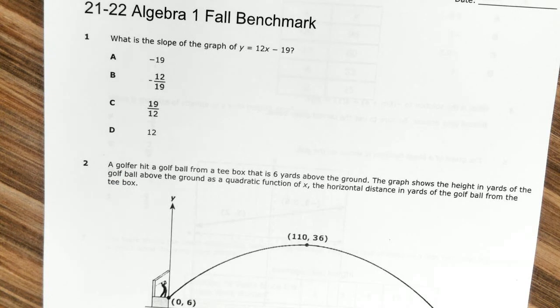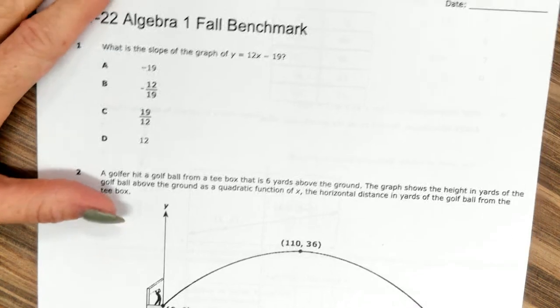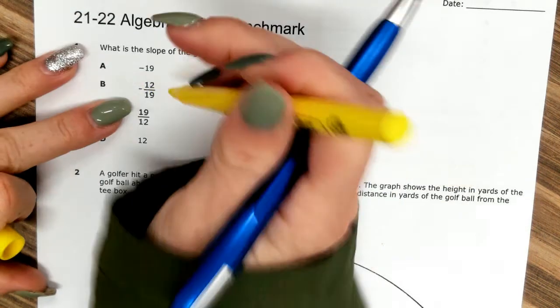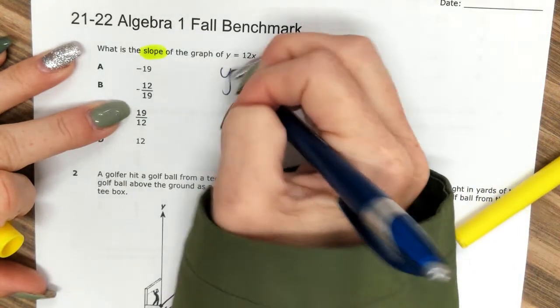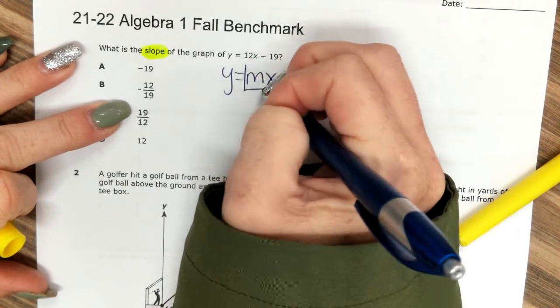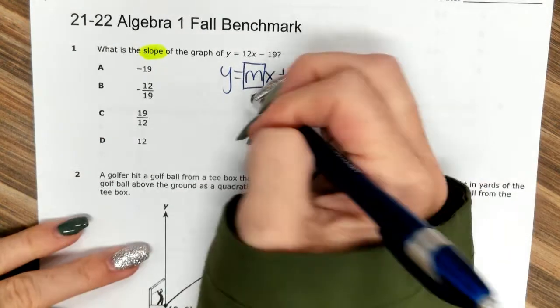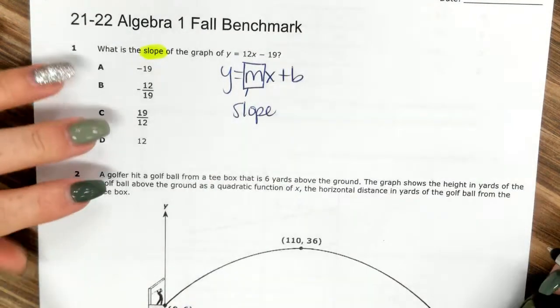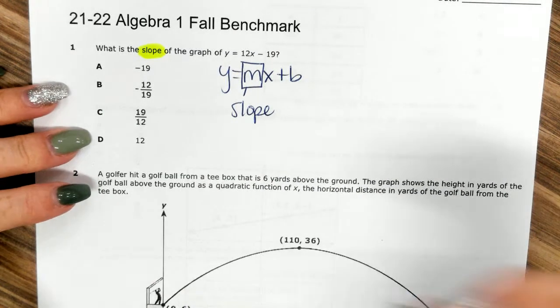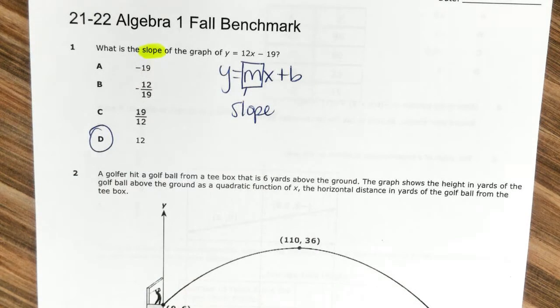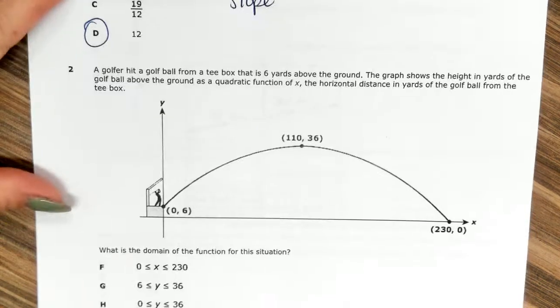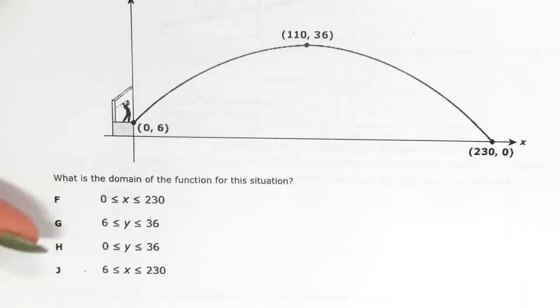Make sense? Yes? Okay, so number 1 says, what is the slope? And you guys remember that in y equals mx plus b, the m is the slope. So was this in mx plus b form? Yes, so what was the slope? 12. Okay, if I write it down, you have to write it down if you missed it. Now if you got it right because you guessed, go ahead and correct it as well, just so that you're making sure you're good. Okay? You'll know.